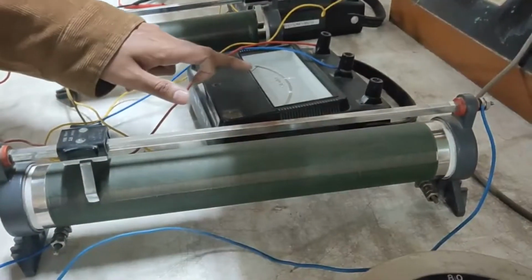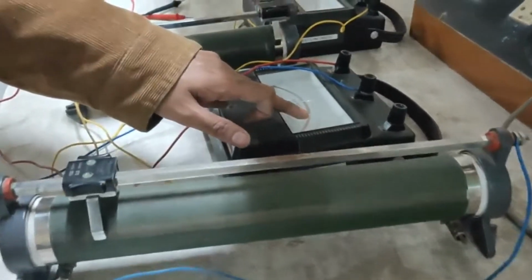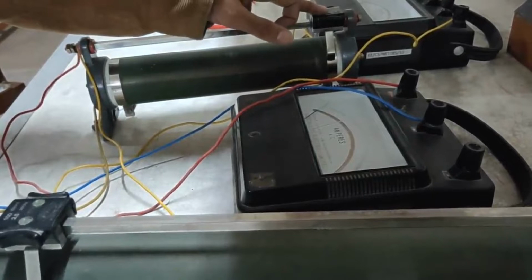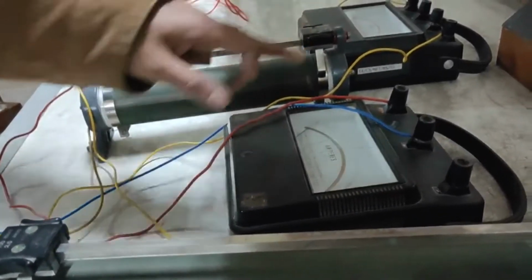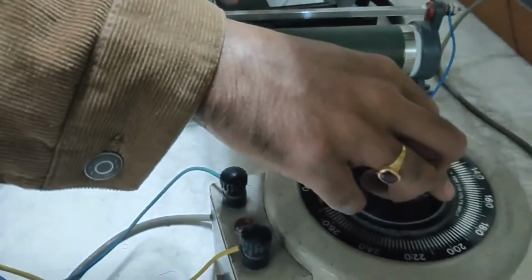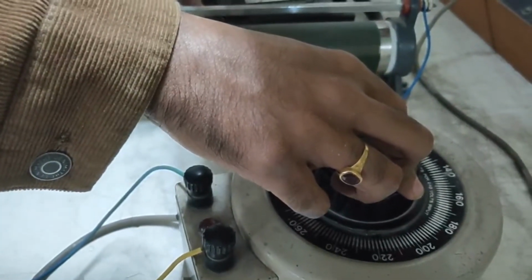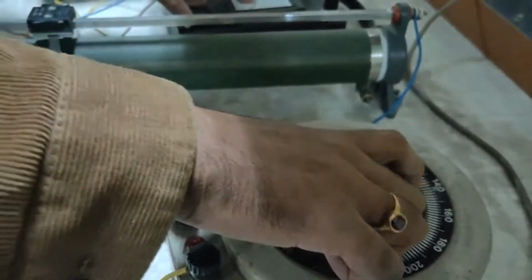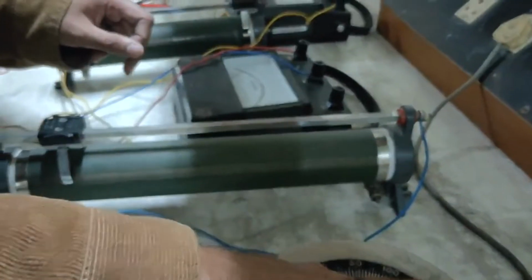As I have mentioned, the maximum allowable value of current is 2 amperes for this circuit. So we will keep the load resistance in its minimum position, and we will vary this variac to set up a current of around 1.8 amperes, which is slightly lower than the allowable value of 2 amps. So let us set up the current first.